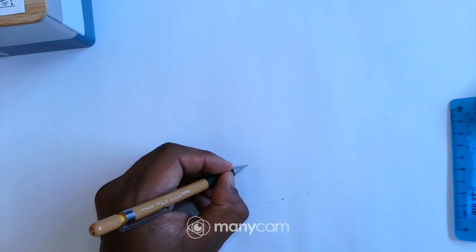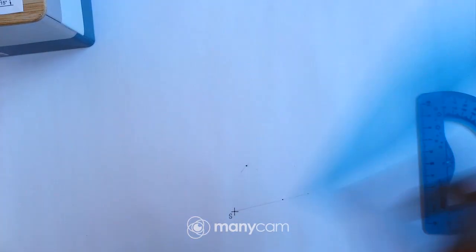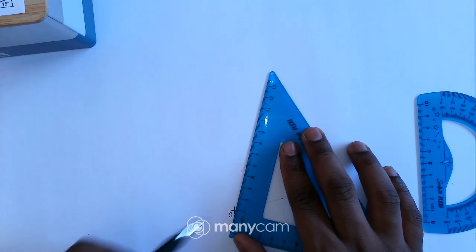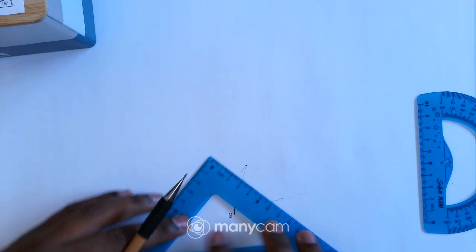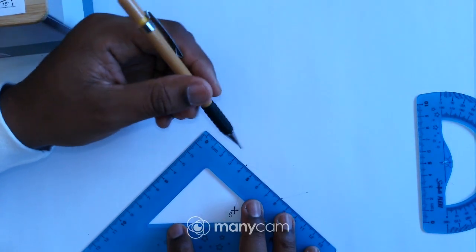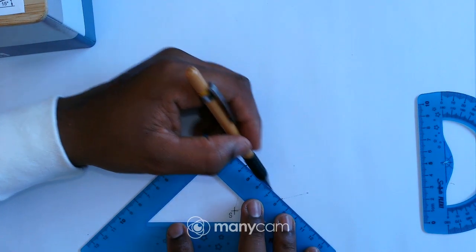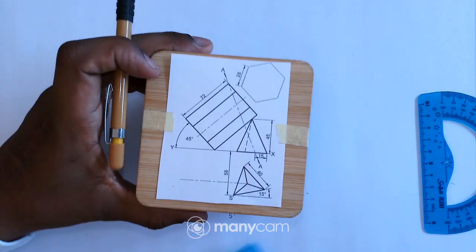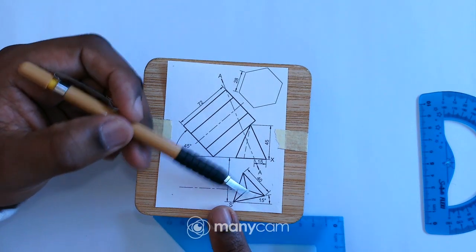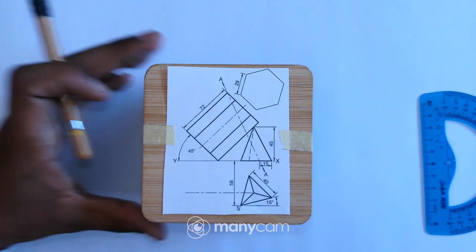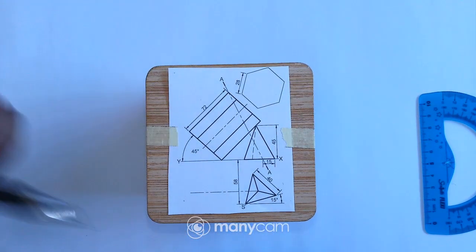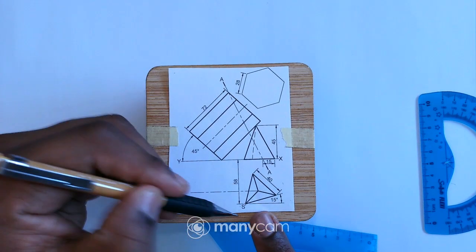I'll draw this top view of the pyramid in light construction, because remember we have to draw a sectional top view. If I draw the top view exactly as it is, that means I did not cut the pyramid. So I'll draw it in light construction, and then I have to draw this part now.